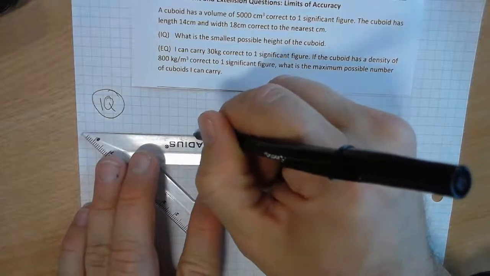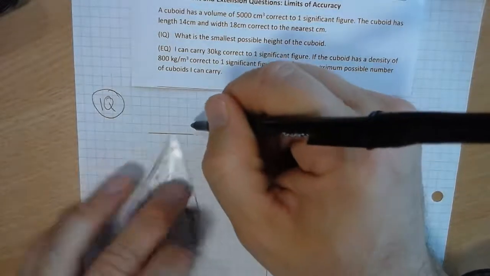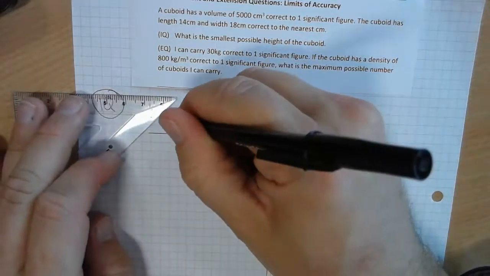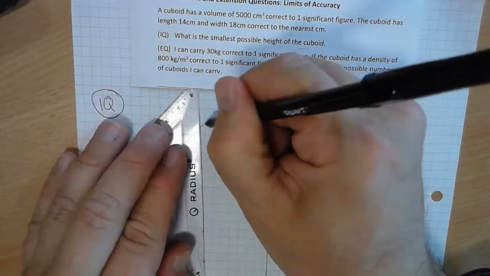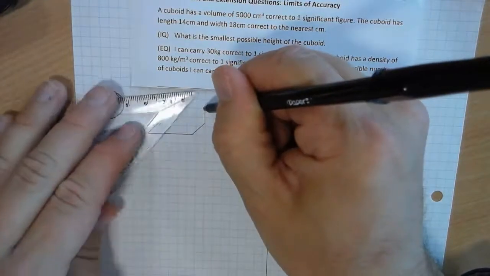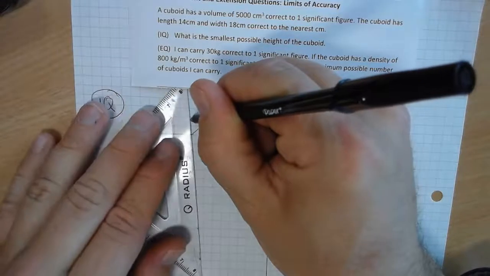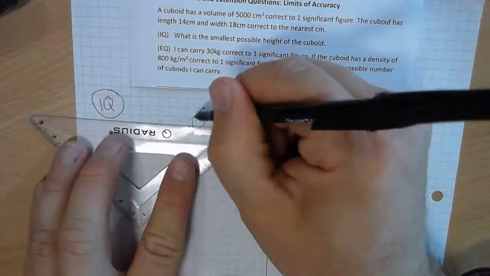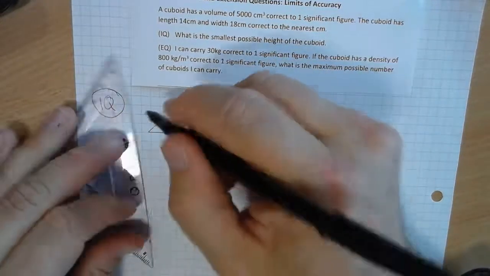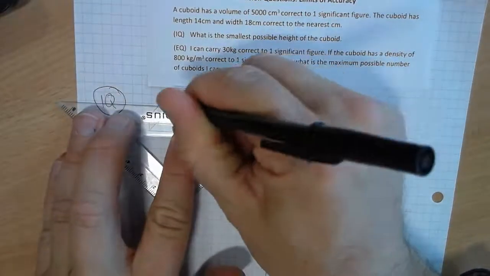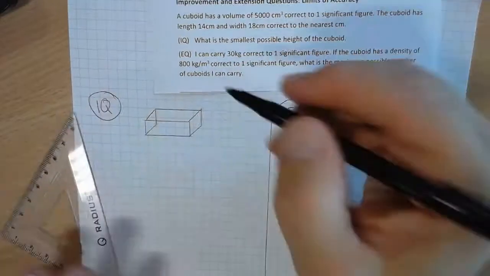I'm using a ruler. I might not if I was just sketching it out in the exam, just for time reasons. I might not bother with the ruler. You know, I might actually be better at sketching without a ruler. I'm not sure. I might be. Anyway, this is behind, so it's not perfect, but yeah, you get the idea.